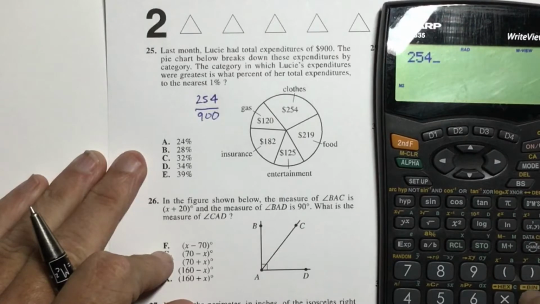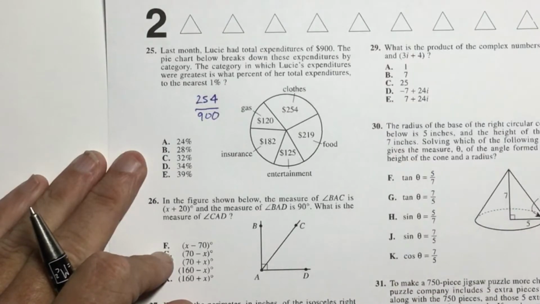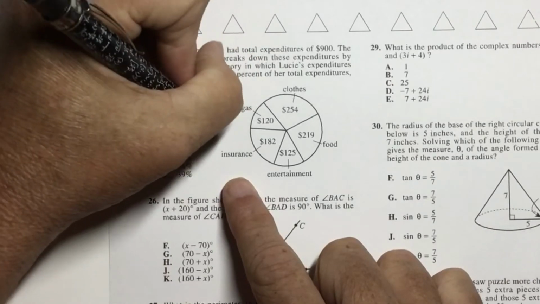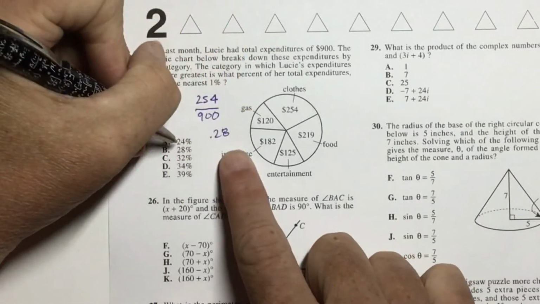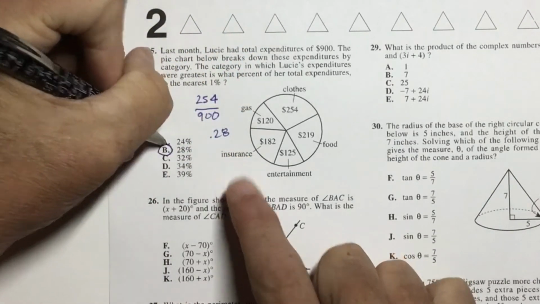254 divided by 900 equals 0.282222. That is 0.28, as a percent, 28%, so B.